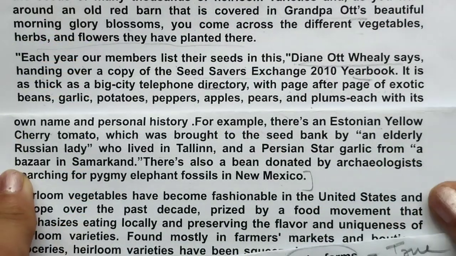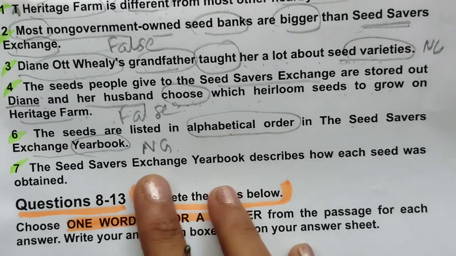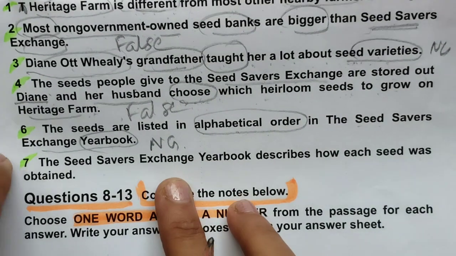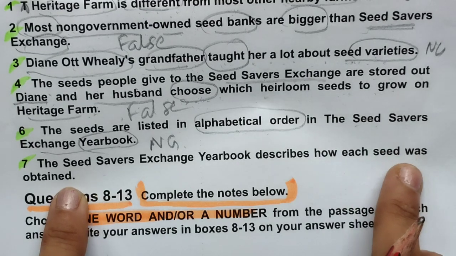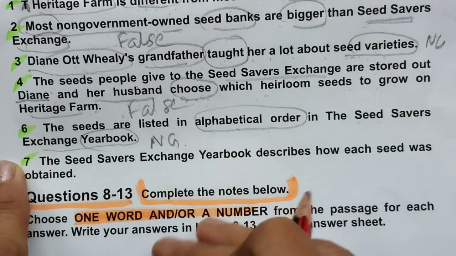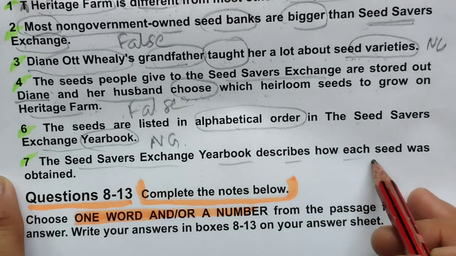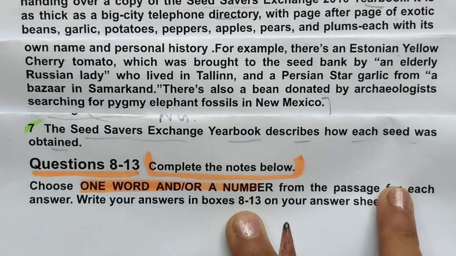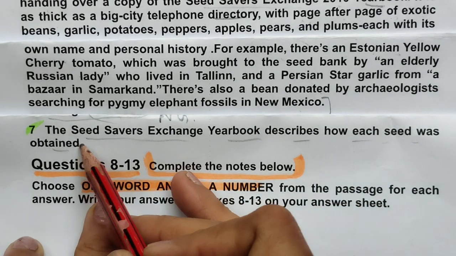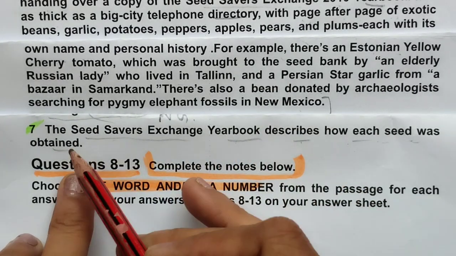Okay. So next question, let's do it. Here, the Seed Savers Exchange Yearbook describes how each seed was obtained. Okay, let's find it. So the seventh question says, the Seed Savers Exchange Yearbook describes how each seed was obtained.